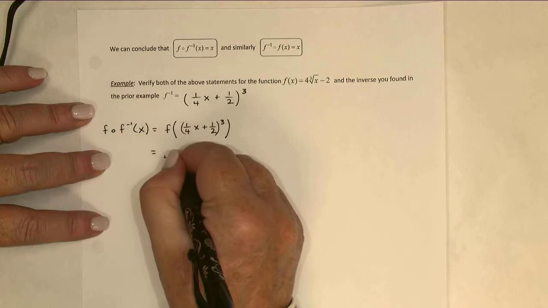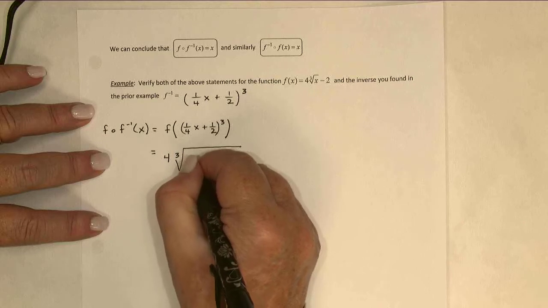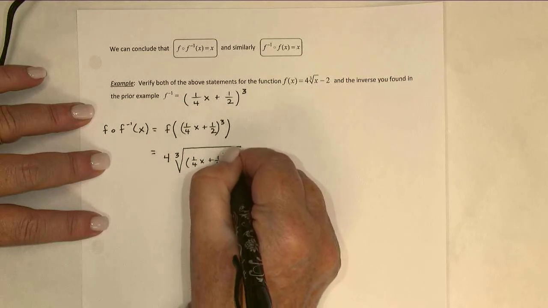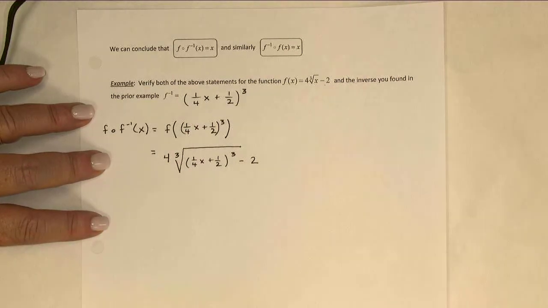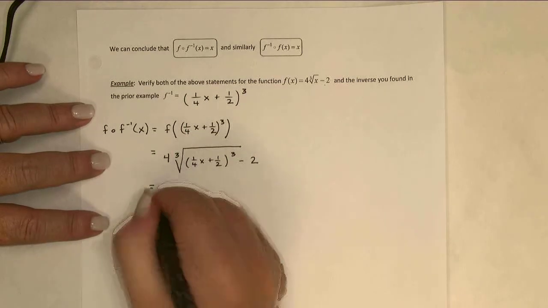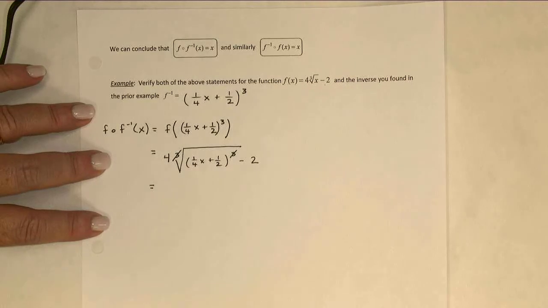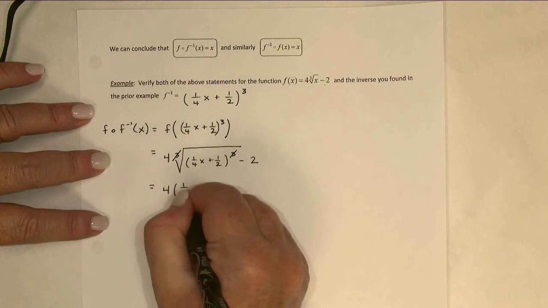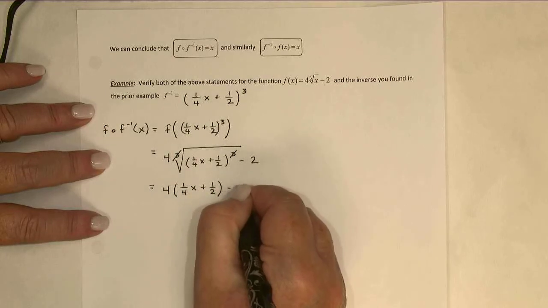I'll have 4 times the cube root of (1/4 x plus 1/2) cubed, minus 2. The cube and the cube root basically just cancel one another out. So I have 4 times (1/4 x plus 1/2) minus 2.